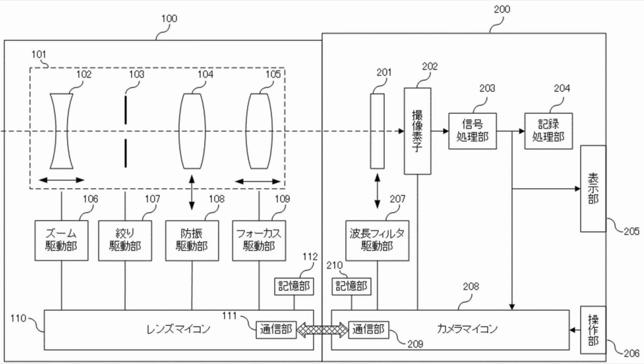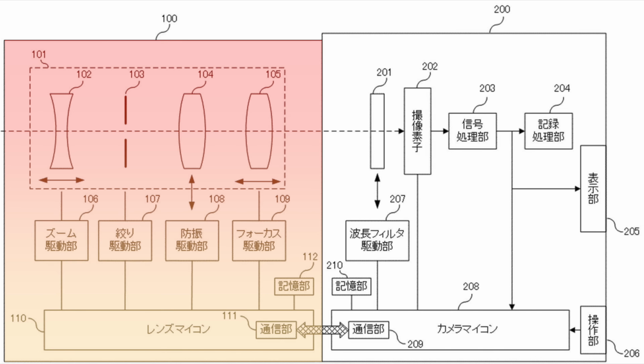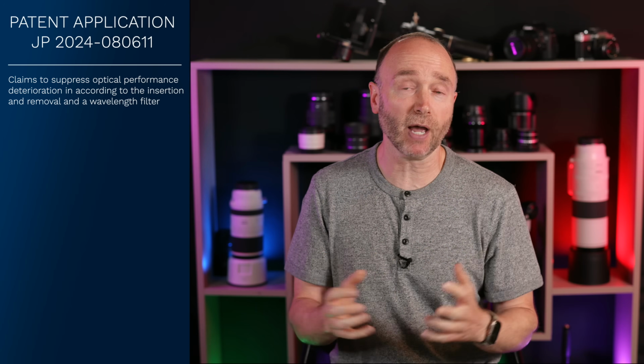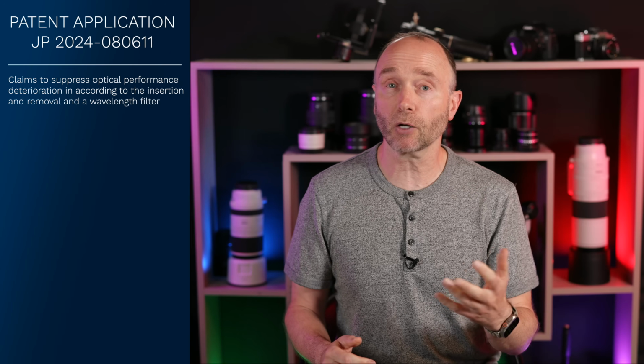Figure 1 of the patent application illustrates a generic camera on the right, and on the left, an interchangeable zoom lens. The zoom lens, which is interchangeable, also includes a zoom drive unit, a diaphragm drive unit, an image stabilization unit, a focus unit, a lens microcomputer, and a storage unit. And so now that you understand what that diagram's all about, let's dig into how Canon actually applies this new wavelength filter and how it's able to reduce some of the negative effects of using neutral density filters, color filters, and other types of filters with your camera.